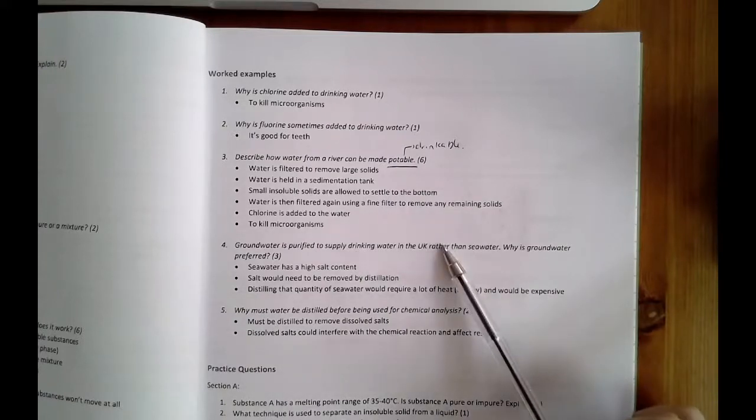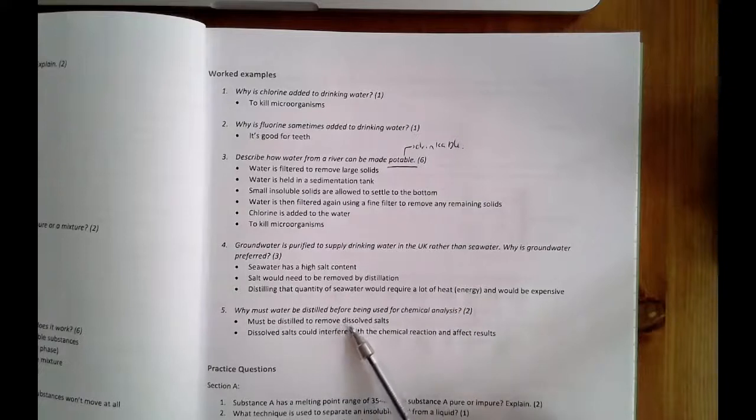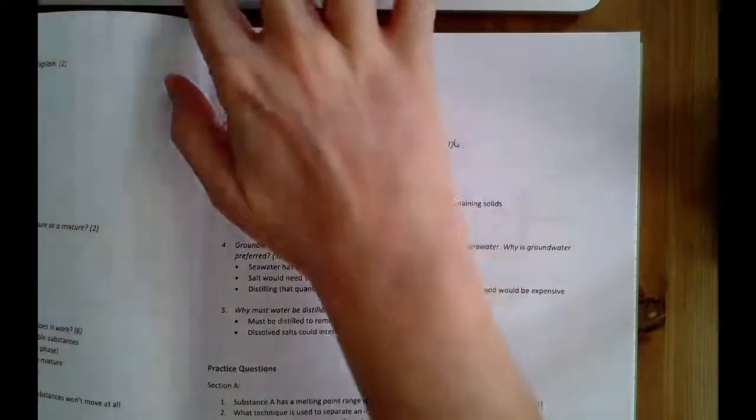However, you are going to distill water if you want to use it for chemical analysis. You have to get rid of all of those salts because the salts would interfere with your results. So chemical analysis, if you're using water in a laboratory setting to run chemical tests, you would need it to be pure water, so that water is distilled.